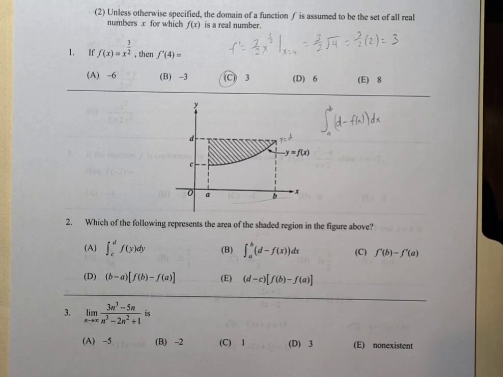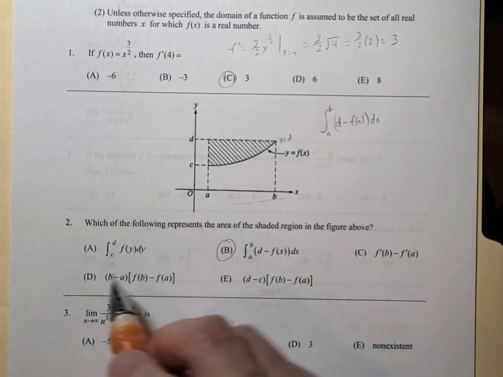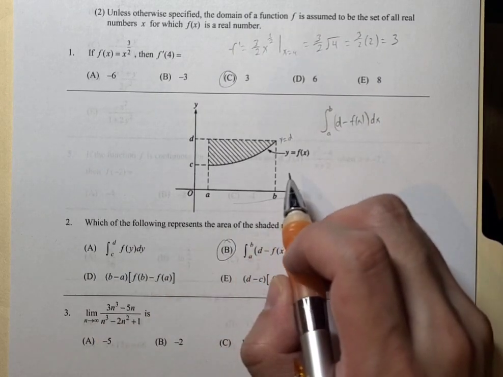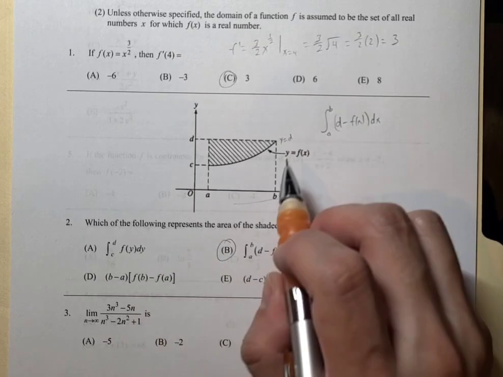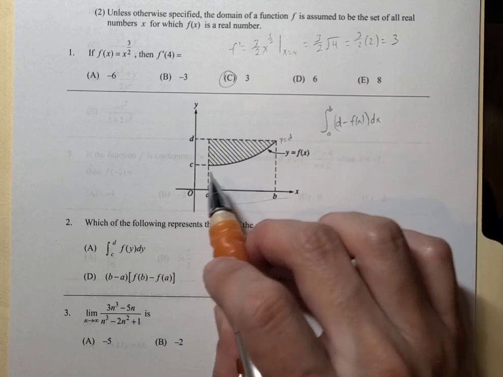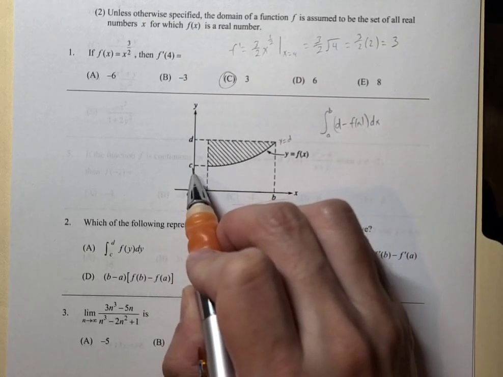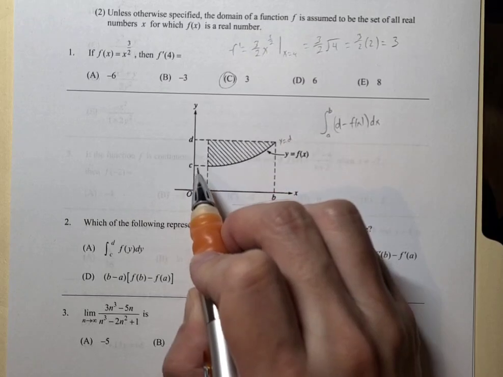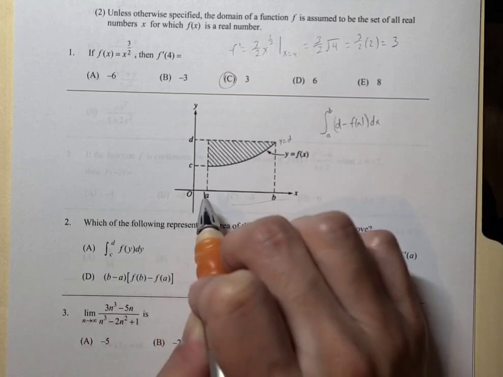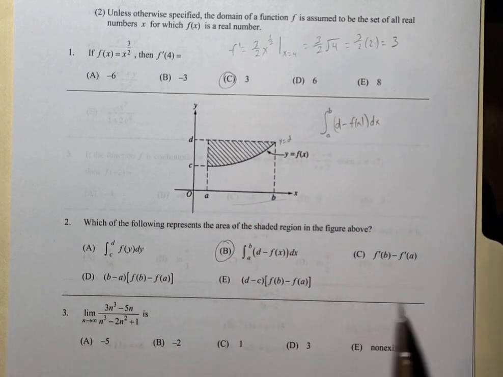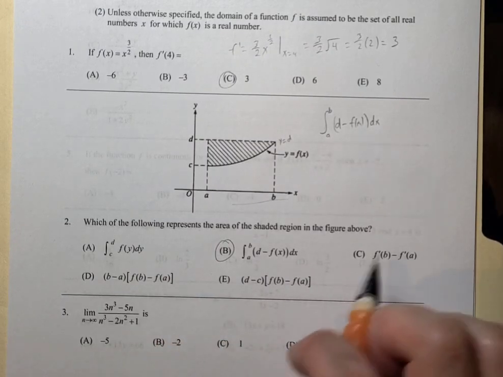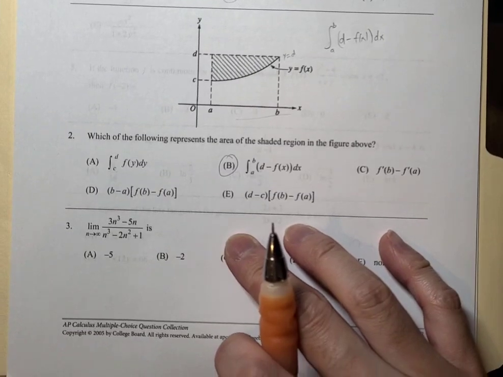And limits of integration, we're integrating in terms of x, so it's from a to b. Okay, did we get one of those? Number 2 is b. Why is it not a? First of all, it's not clear what f of y is. Let's assume that this guy is f of y. If we integrate in terms of y, it would include this rectangular region, which we don't want. So this would have to subtract a in the integrand. So that's why that's not correct. I won't go through the rest. Those should be more self-explanatory.